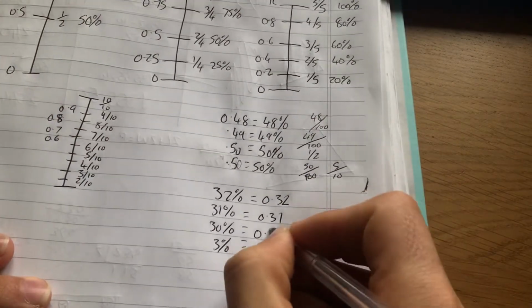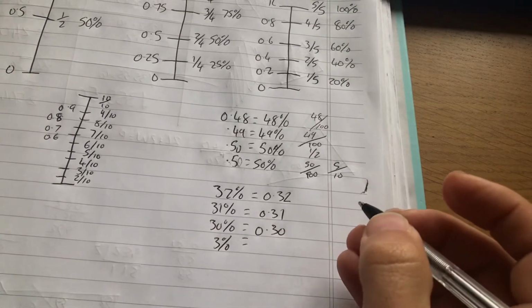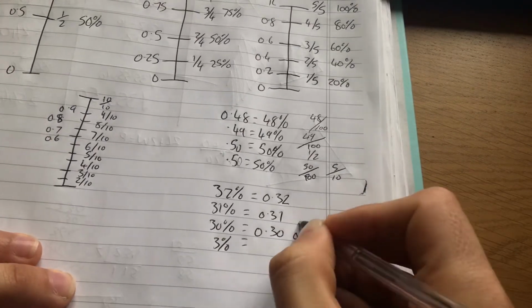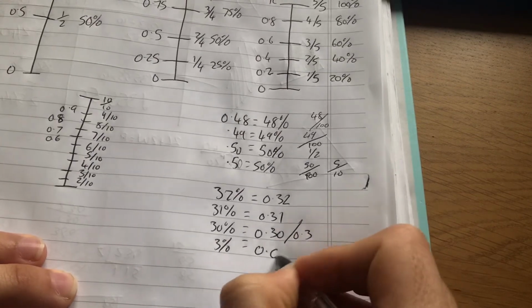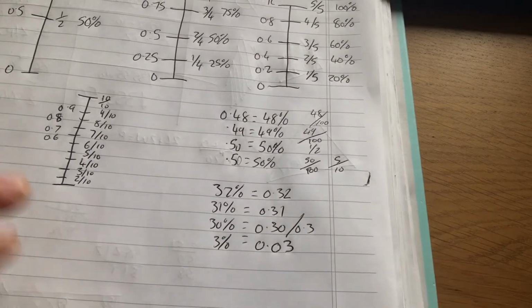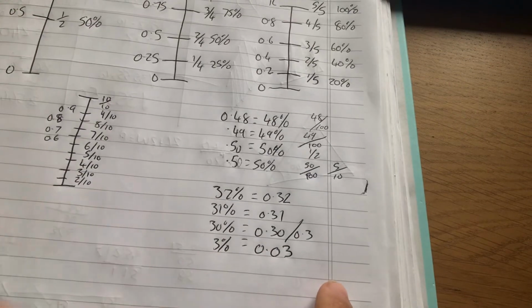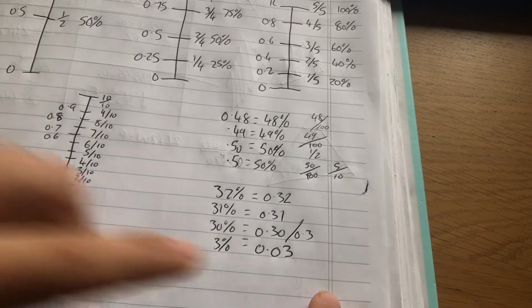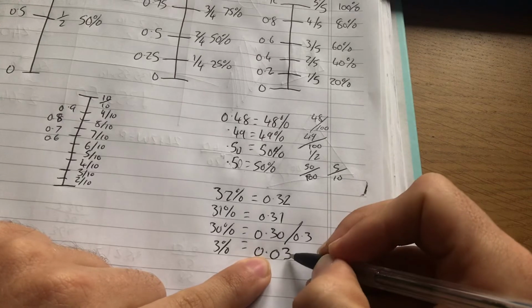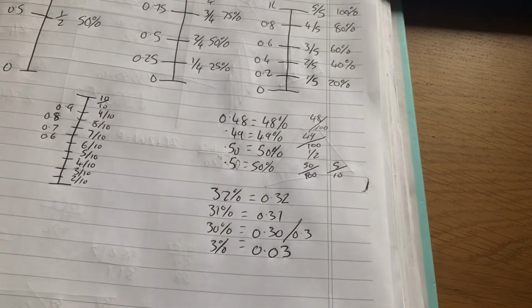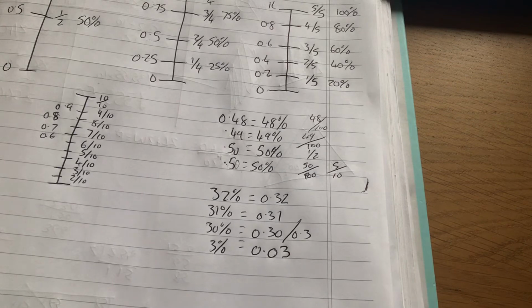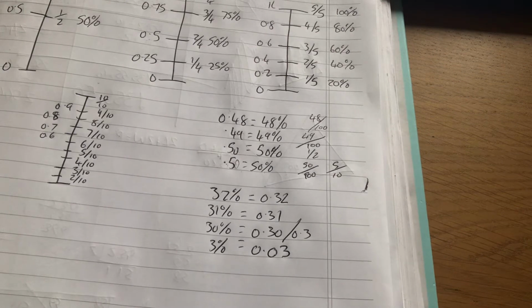0.31, 0.30, or 0.3. Remember, 3% is where it is 0.03. You've got 3 out of 100. If you pretend these aren't decimals for a minute, that's your ones column. That's your tens. I know that's not right technically, but that's maybe how you might need to think about it if you're still not quite getting this.